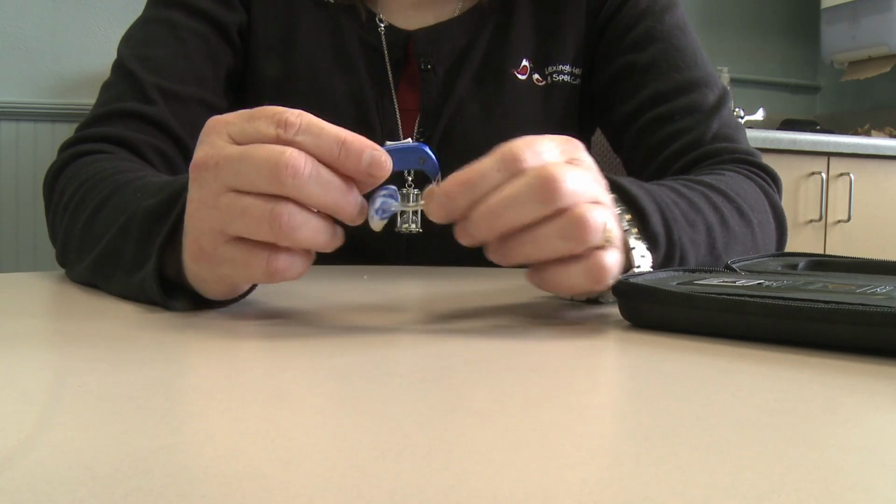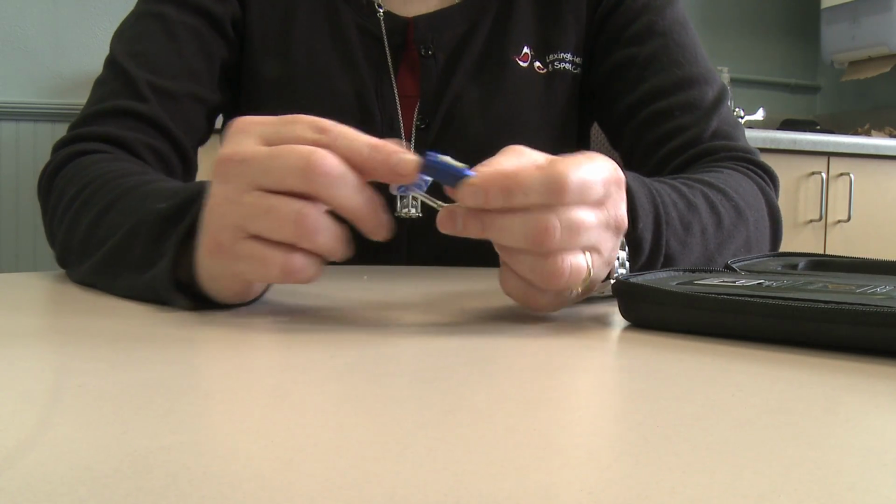Show the battery. Oh, I don't have a real one. That's okay. Just show the one.